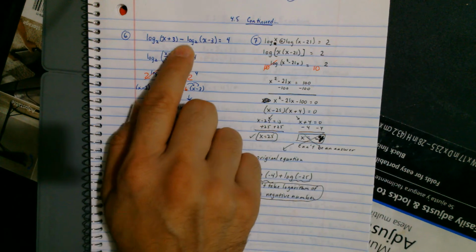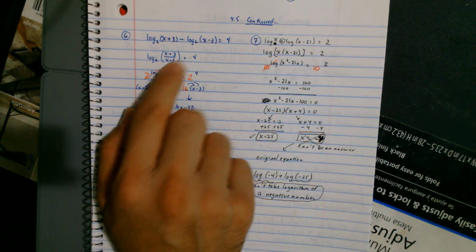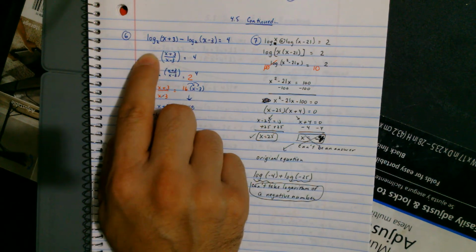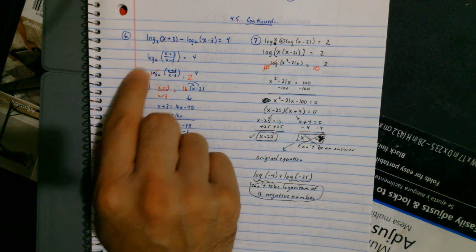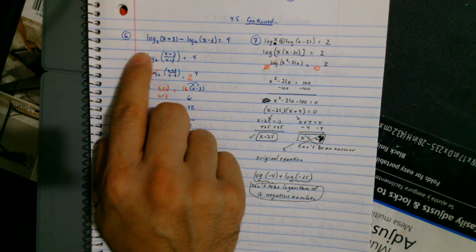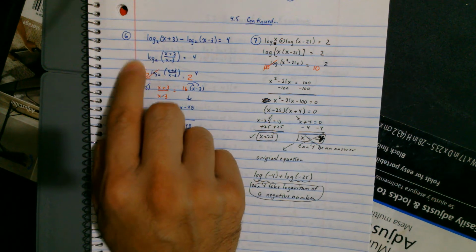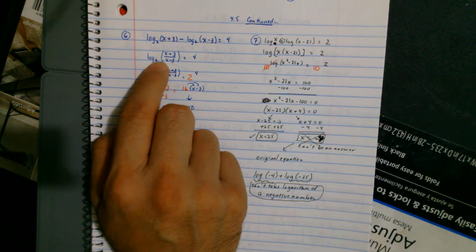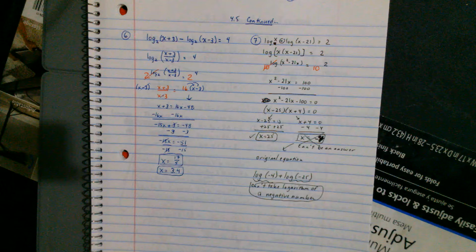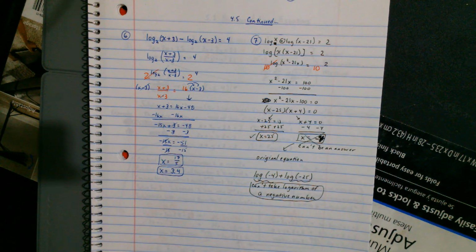So doing the division first, x plus 3 on top, x minus 3 on the bottom. Again, to cancel log base 2, I need a big 2. If this was log 3, I would use a big 3. If it was log 4, I'd use a big 4. If it's natural log, I would use e. Whatever is necessary, you use an exponential to cancel it. So 2 to the 4th on the right is 16. So on the left, you have the fraction x plus 3 over x minus 3 equals 16.